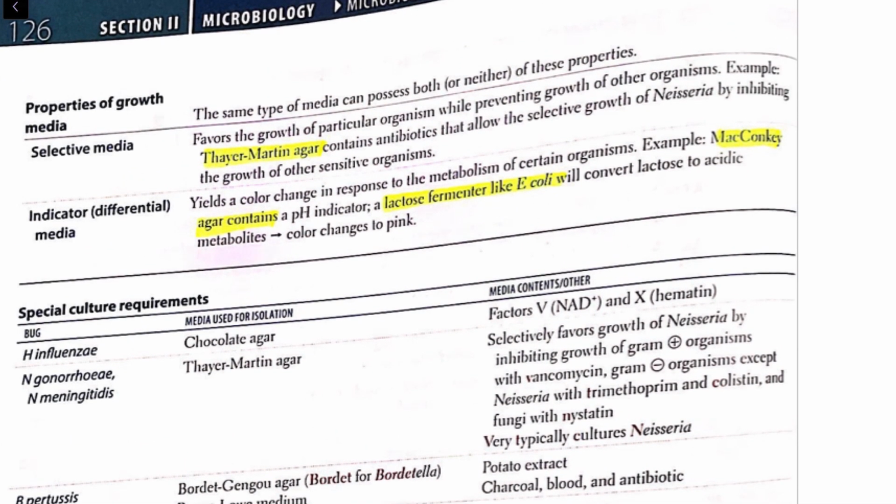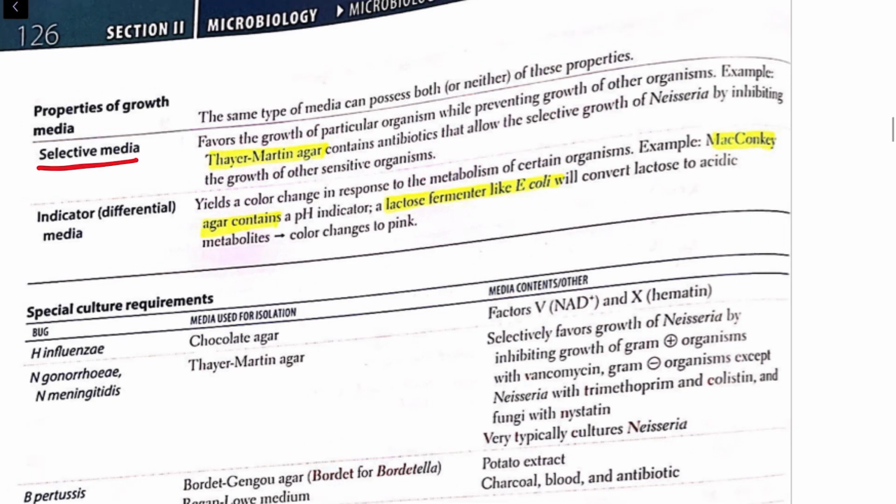So first is selective media. Selective media is which favors the growth of a particular organism. Okay, for example, Thayer-Martin media for Neisseria. Then indicator media is also called as differential media. It yields a color change in response to the metabolism of certain organism, and a very good and important example of a differential media is MacConkey agar, right? It has a pH indicator, and a lactose fermenter, which is E. coli, will convert lactose to acidic metabolites and the color will change to pink.